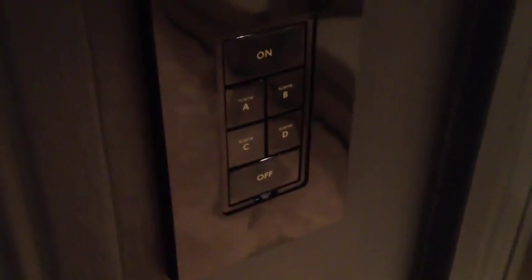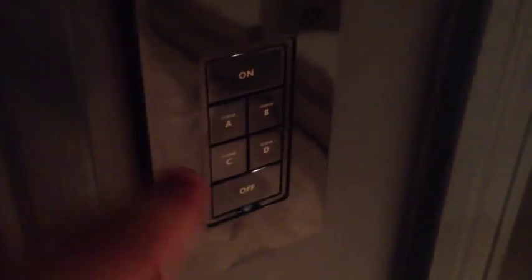This applies to all the switches in the room: by holding it down, it'll dim the lights slowly, or if I hold on, it'll slowly bring them back up. Or I could just double tap it and it instantly goes off, or pops back on. That applies to everything. Right here you can see this one says scene A, so that's actually to control all the lights in the room.